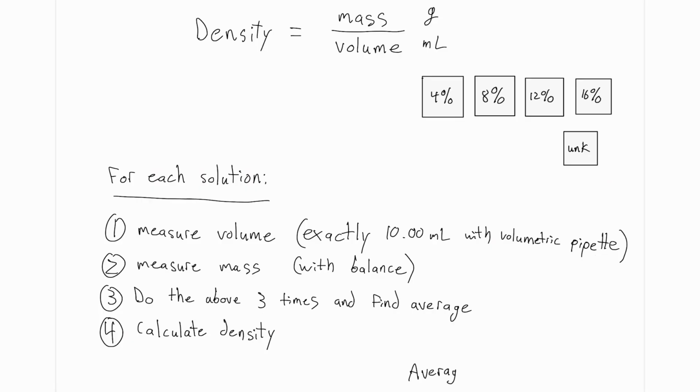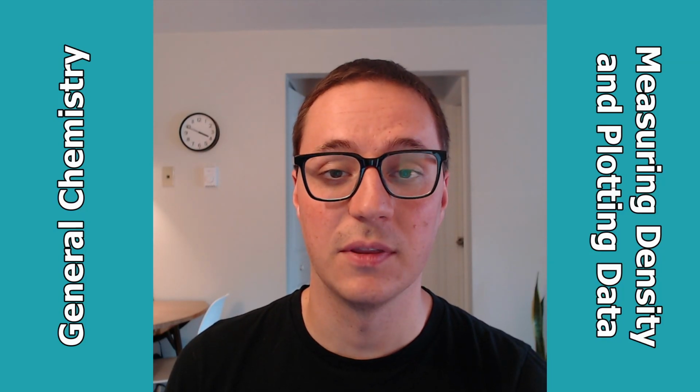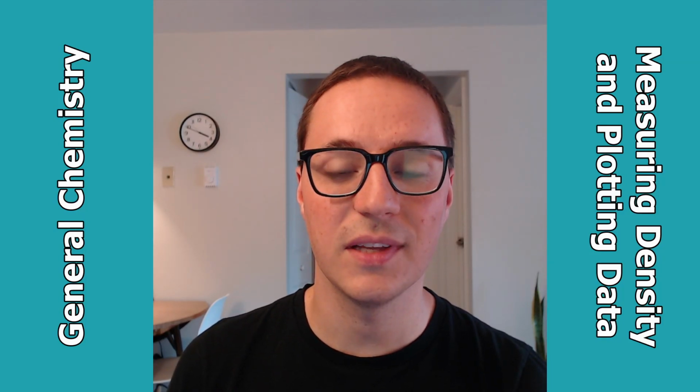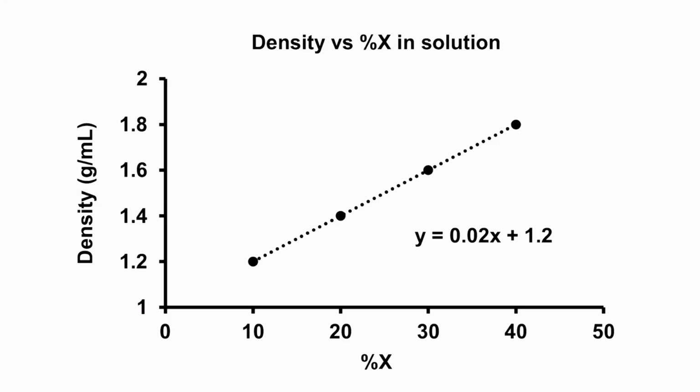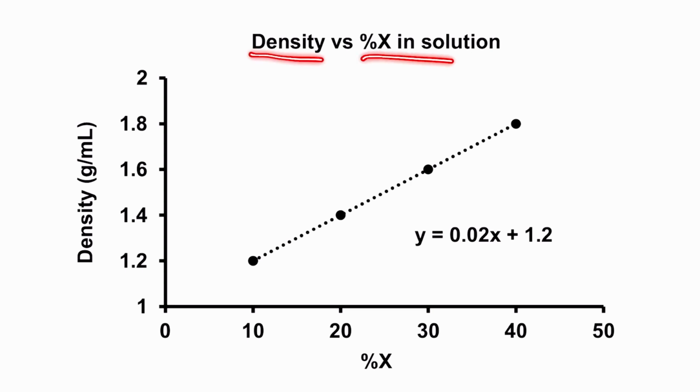If you've forgotten, the average can be found by calculating the sum of the values and dividing it by the number of values. Once we've done all this, we can generate a plot with the 4 standard solutions, which will look like this. This plot uses made-up numbers, but the %x here stands for the solute, which in our case will be sodium chloride. On the y-axis, we've plotted density, and on the x-axis, the % of the solute in each solution. The line formed from the points gives us a visual representation of the relationship between these 2 variables.